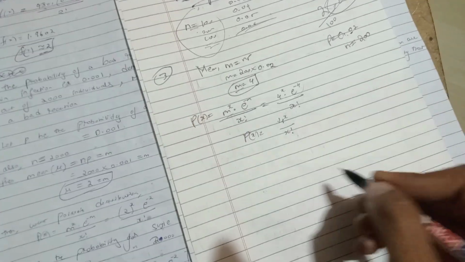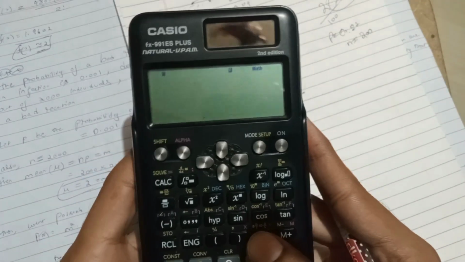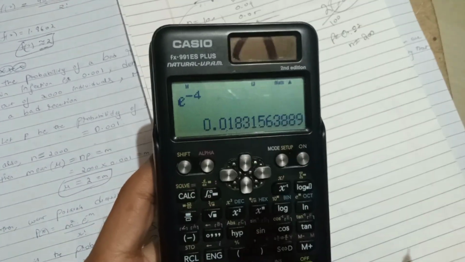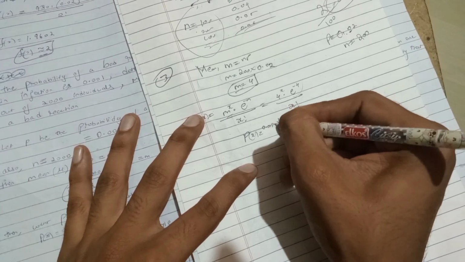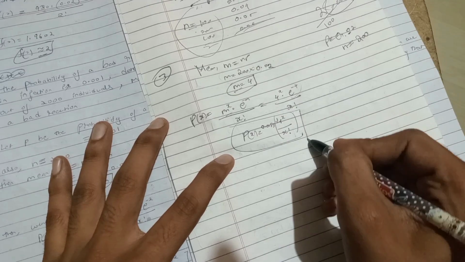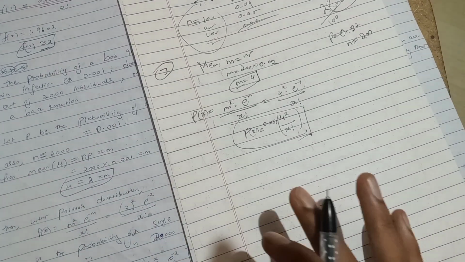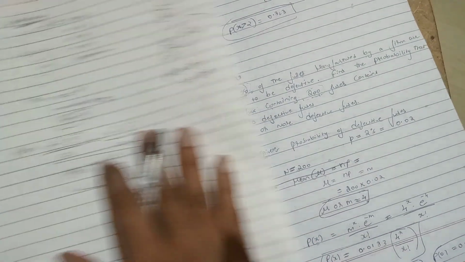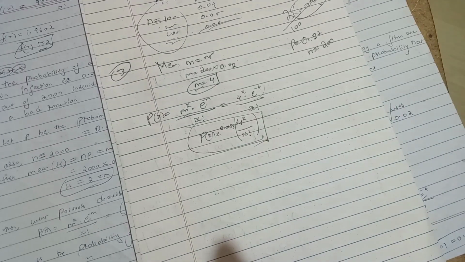But e power minus 4 can be simplified, which is nothing but 0.0183, so you can put it in brackets. This is the general probability formula.